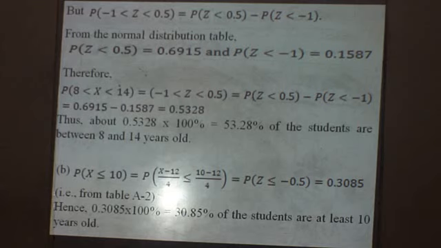I leave the C aspect for you to go and master. Of course, if there's any problem, you let me know.